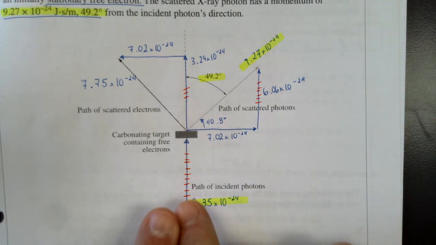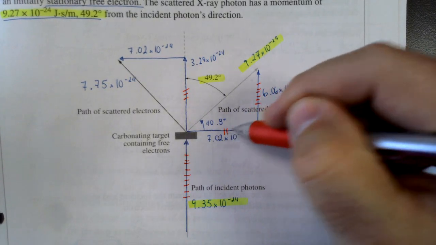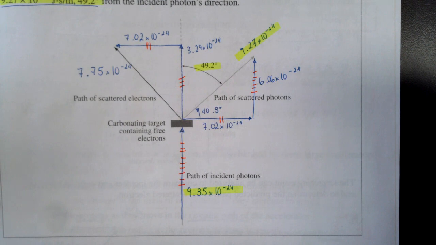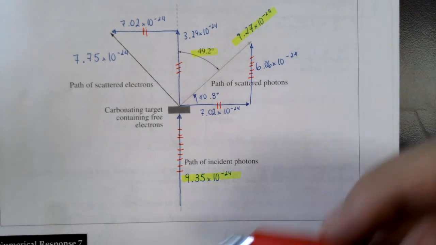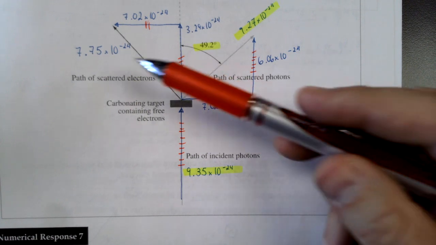Now, initially, there was no momentum going out to the side. So that means that this momentum has to cancel with this momentum here. All right. Now looking at the question, it's asking me what's the magnitude of the electron's momentum after the collision. So I'm looking for this value.